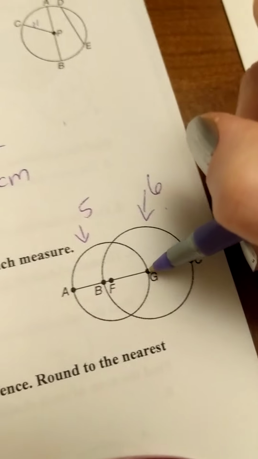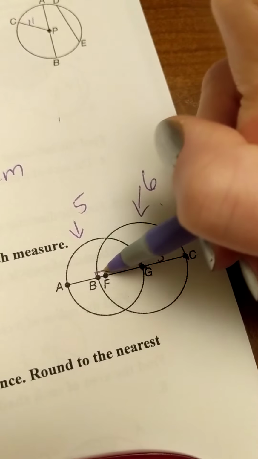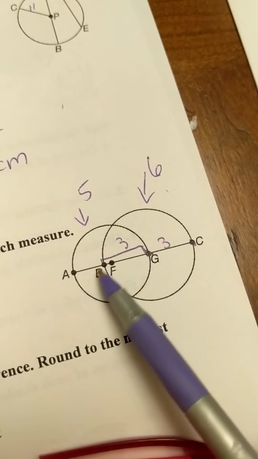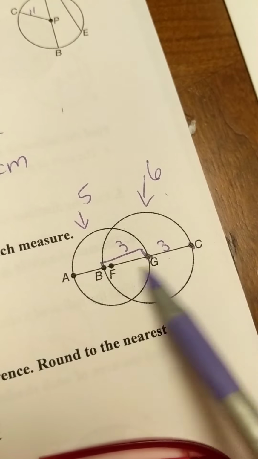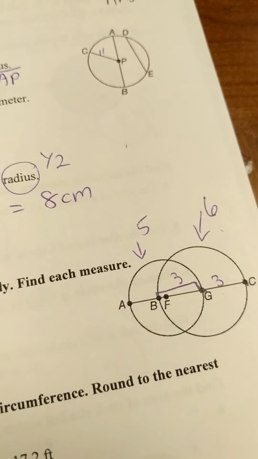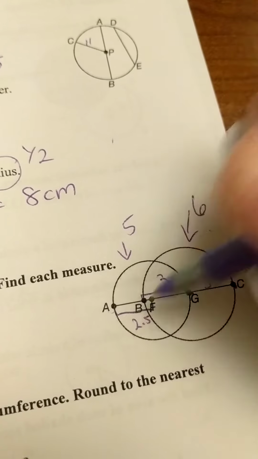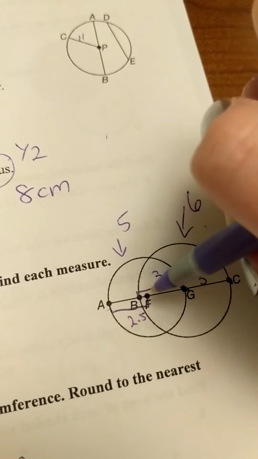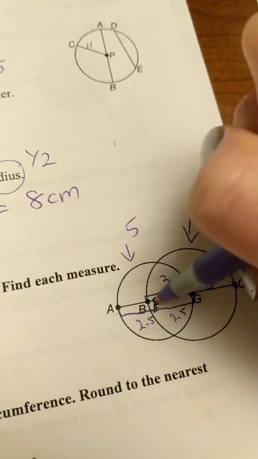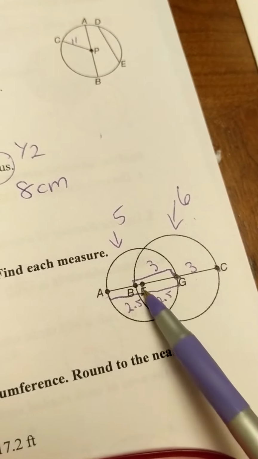So looking in this picture, we know that from G to C is half of 6, so that's going to be 3. Or from B to G, that's all going to be 3. So from G to C is 3, and from B to G is also 3, to make a total of 6 for our diameter. And then over in this picture, we're going to have from A to F, so a little hard to see here. A to F is going to be 2.5 because that's half of 5. And then that means from F to G is also going to be 2.5. Remember that F is the center of the circle. So from A to F and F to G, that's what's getting cut in half.